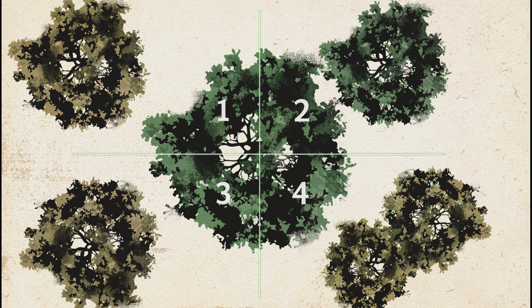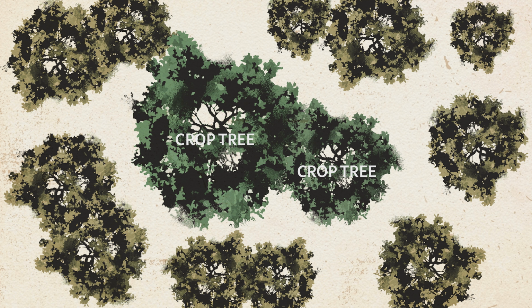All right, so let's take a look from above with this amazing graphic. You'll notice that you're going to break the canopy into 4 quadrants: 1, 2, 3, 4. You want your crop tree to be released on all 4 sides, so all 4 sides will be receiving direct sunlight following the release. Let's take another look from above. In the case of 2 crop trees in close proximity to each other, you'll only thin 3 quadrants for each. So again, we'll treat this as a single tree.